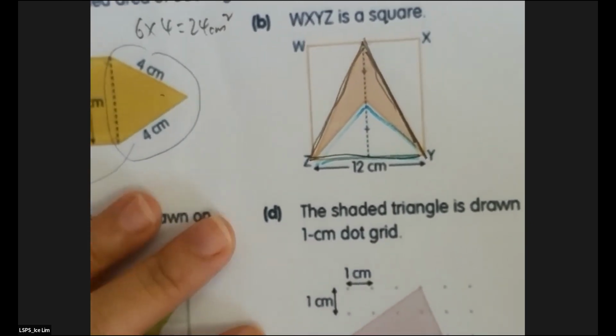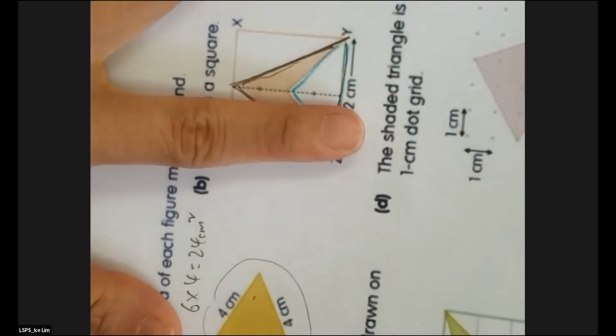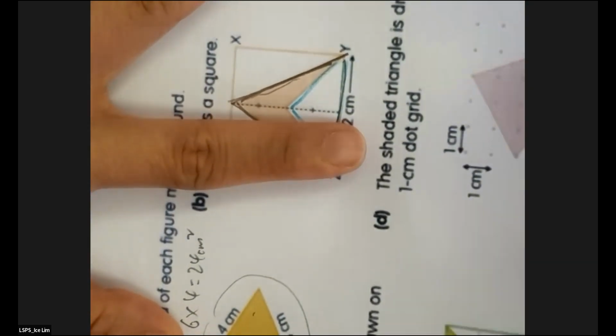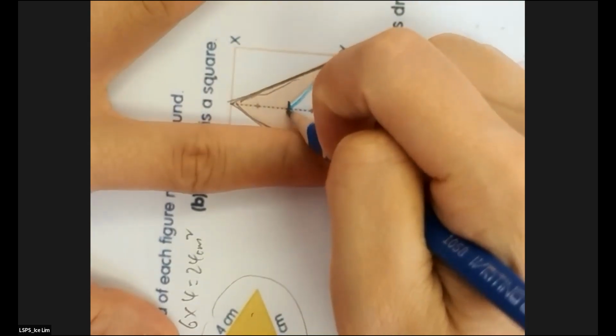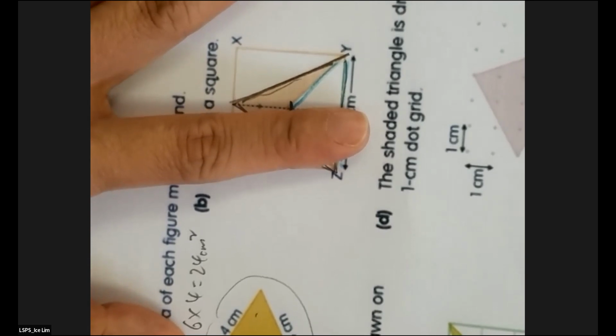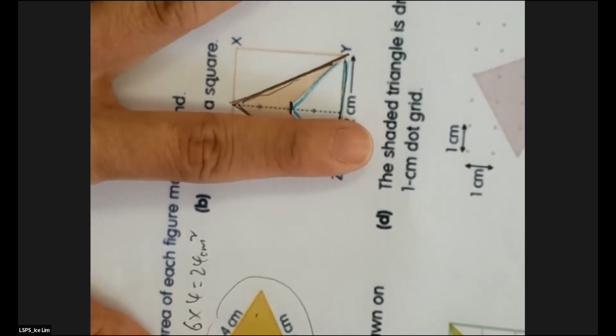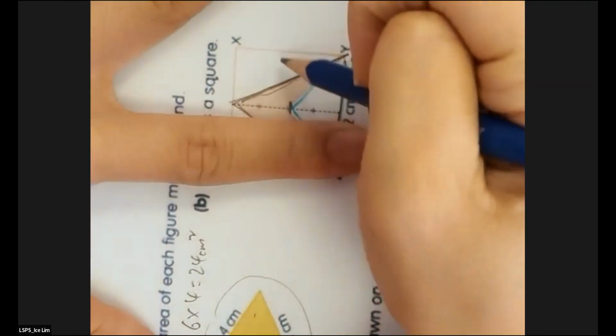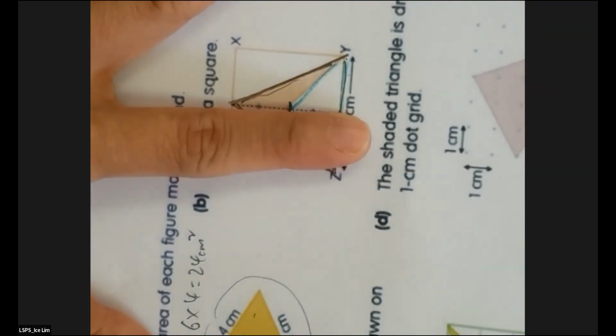Remember we talked about this. Any triangle, that is the base here. Can you see the related rectangle? Can you see this is the height? Very good, very good.